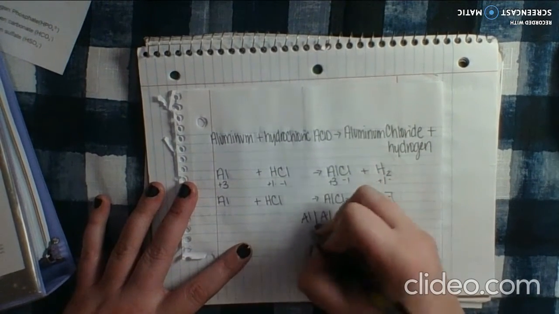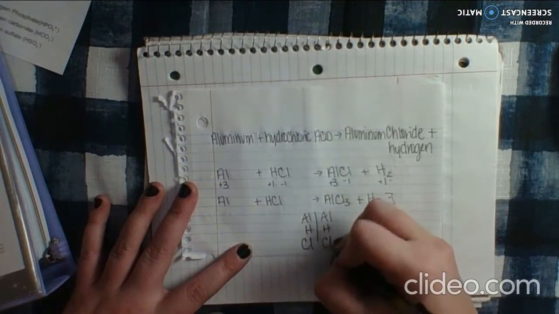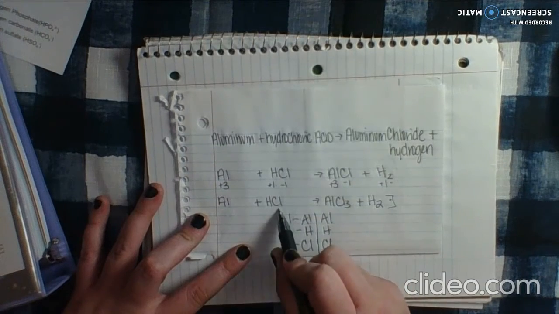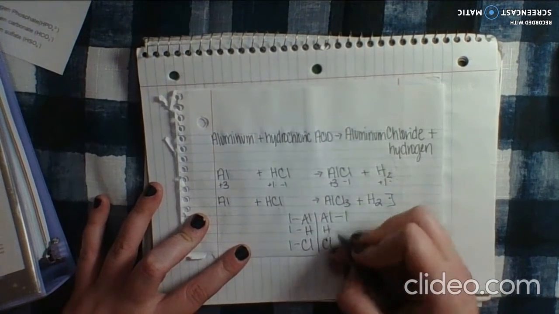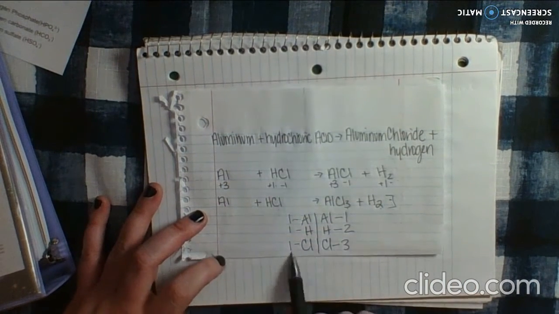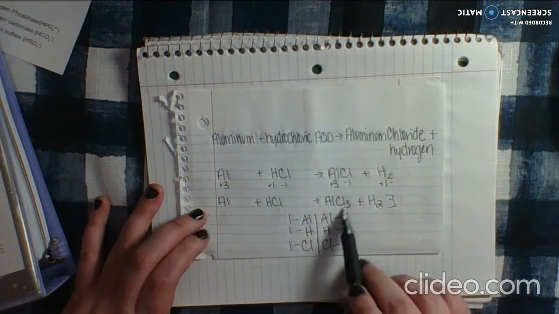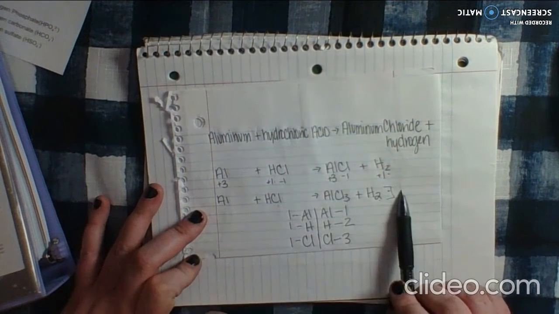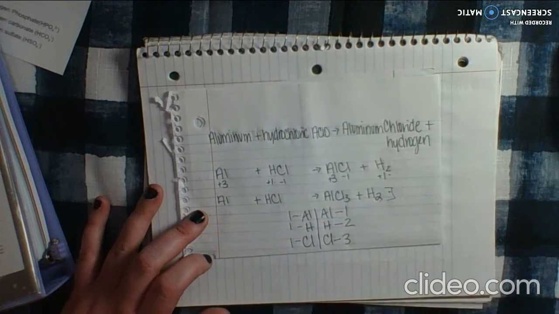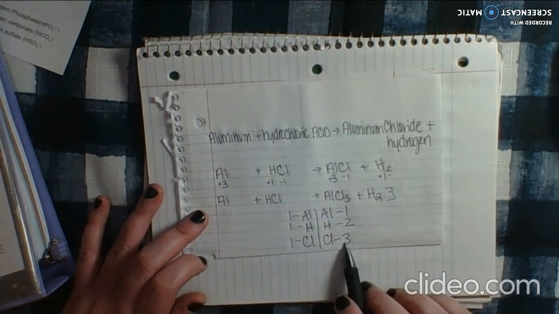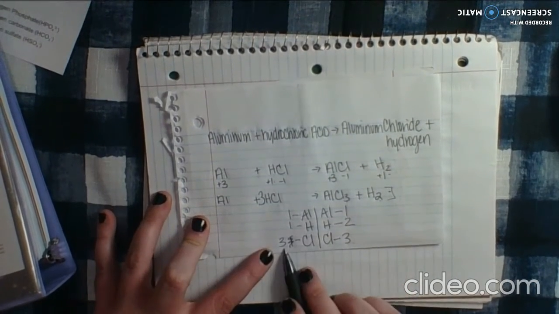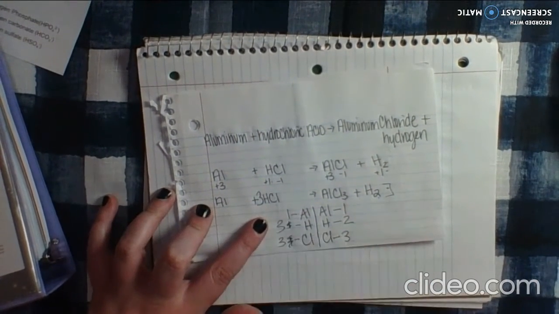So we have some aluminums, we have some hydrogens, and we have some chlorines. On the left, we have 1 aluminum, 1 hydrogen, and 1 chlorine. On the right, we have 1 aluminum, 2 hydrogens, and 3 chlorines. So I'm going to do this chlorine first because it's the biggest difference, and this hydrogen at the end here is on its own, so he's going to be easy to fix regardless of what we do to it. So I'm going to fix this chlorine first by just sticking a 3 right there, which makes us have 3 chlorines. It also makes us have 3 hydrogens.